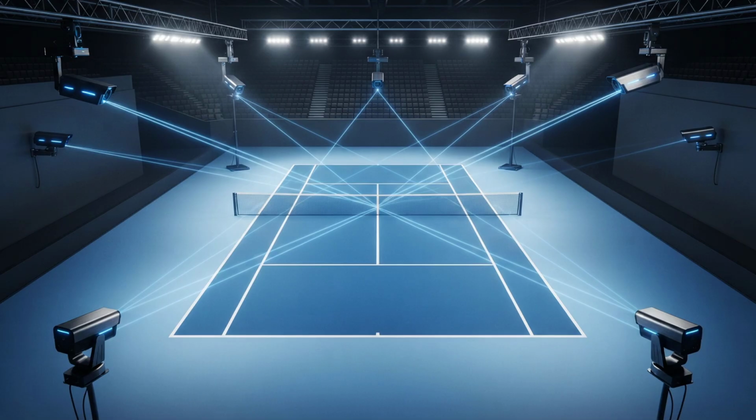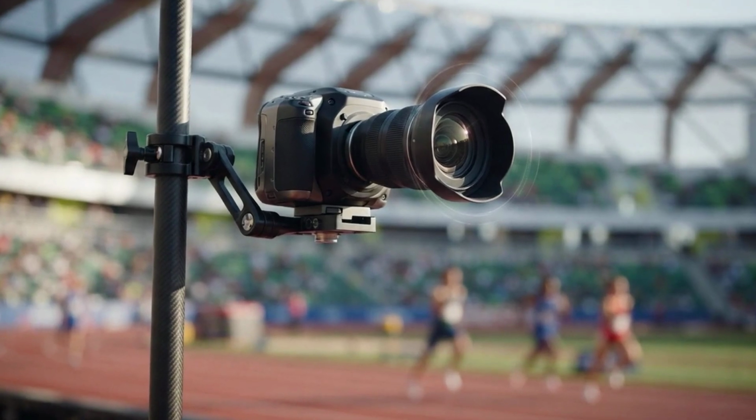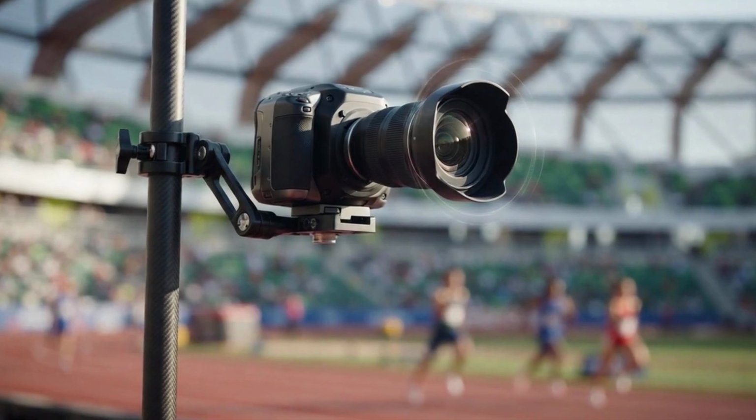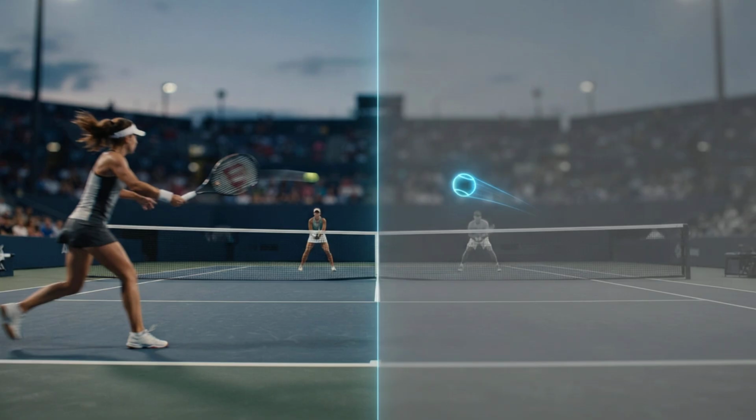Imagine trying to pinpoint a specific fly in a large room using only one eye. You can see it, but its exact distance and position are hard to judge. That's why Hawkeye doesn't rely on a single perspective. Instead, it uses a network of high-speed cameras, typically 6 to 10, strategically placed around the court or field. Each camera records the ball's movement from a different angle, capturing hundreds of frames per second.